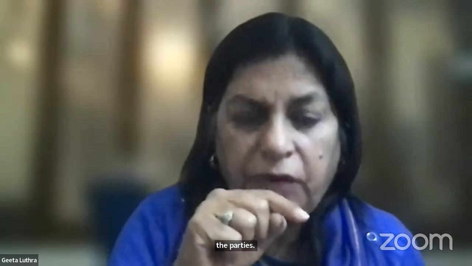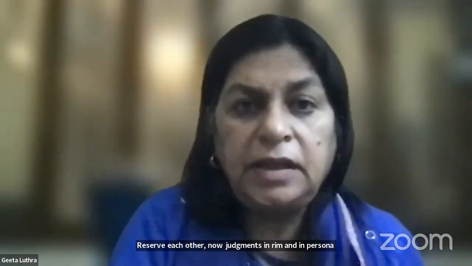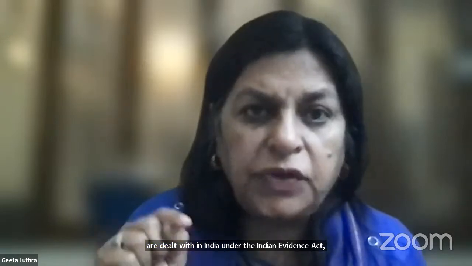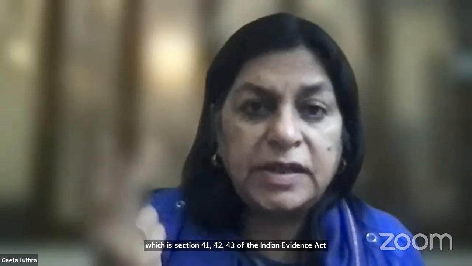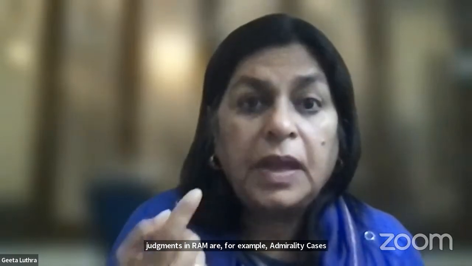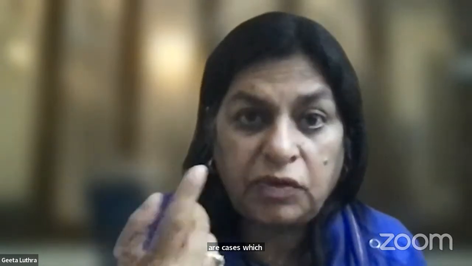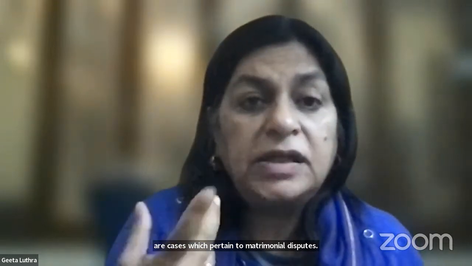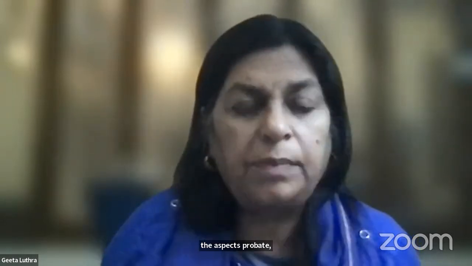Now, judgments in rem and in personam are dealt with in India under the Indian Evidence Act, which is Sections 41, 42, 43 of the Indian Evidence Act. Judgments in rem are, for example, admiralty cases. Judgments in rem are cases which pertain to matrimonial disputes. It relates to the status of a person. These are some of the aspects. Probate. Probate is a judgment in rem.